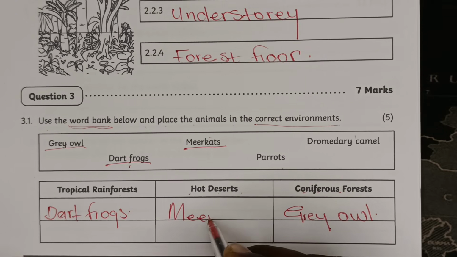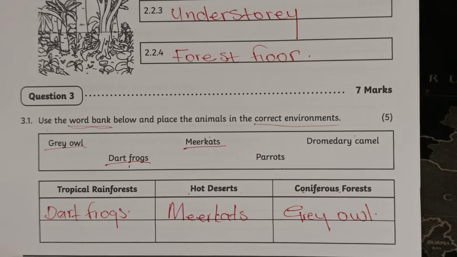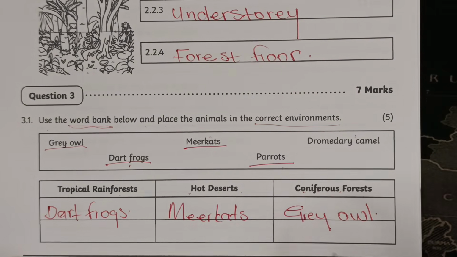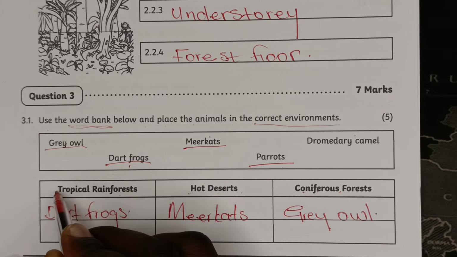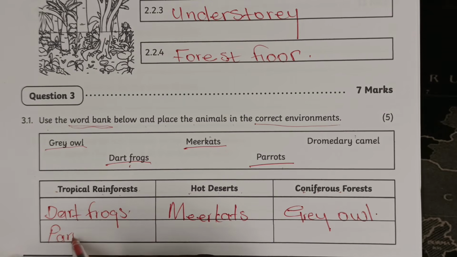So meerkats in hot desert. The parrots, where do the parrots live? They live in tropical rainforest. So the parrots, they live in tropical rainforest.